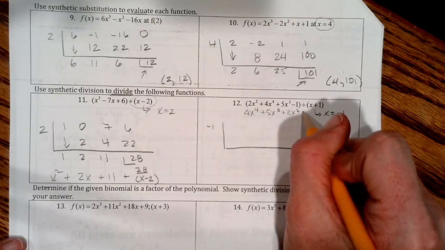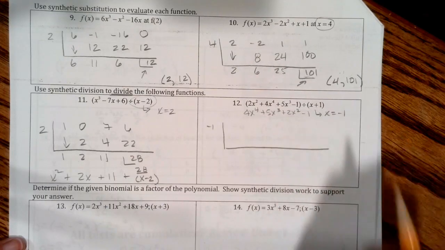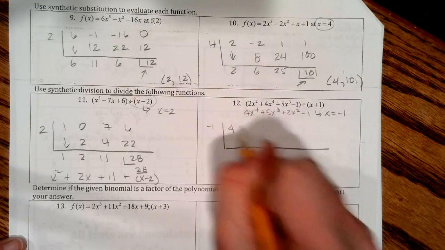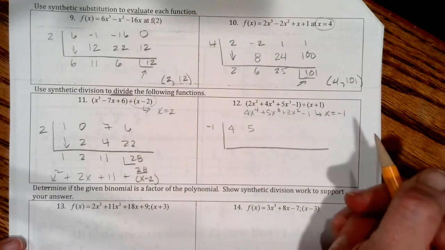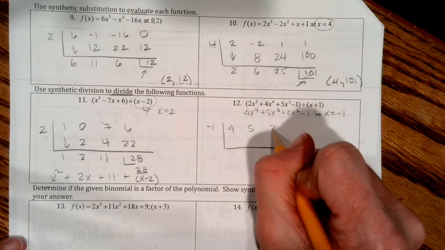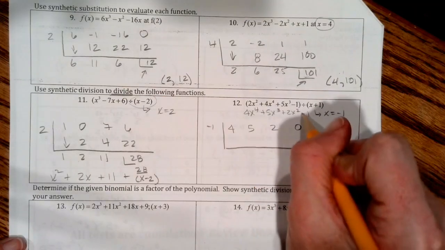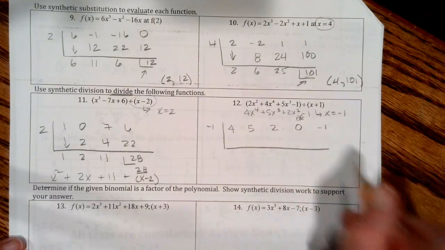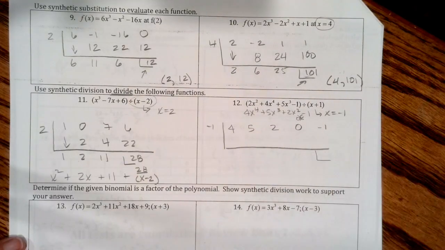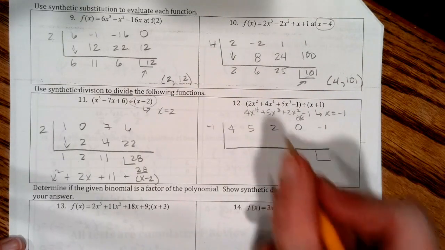I don't have a linear term and a minus 1. So 4 is my fourth degree, 5 is my third degree coefficient, then 2, then 0. Remember I had a 0x and a -1. And I'm looking for whether it divides evenly.